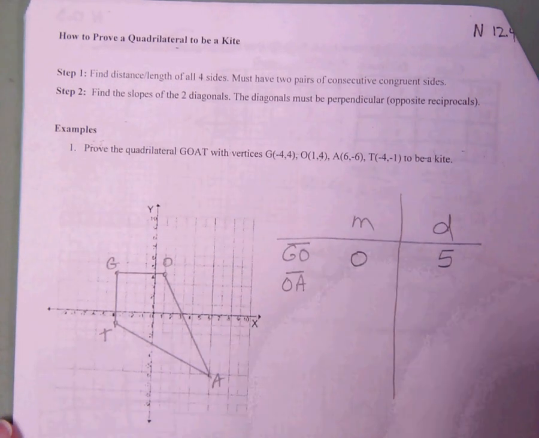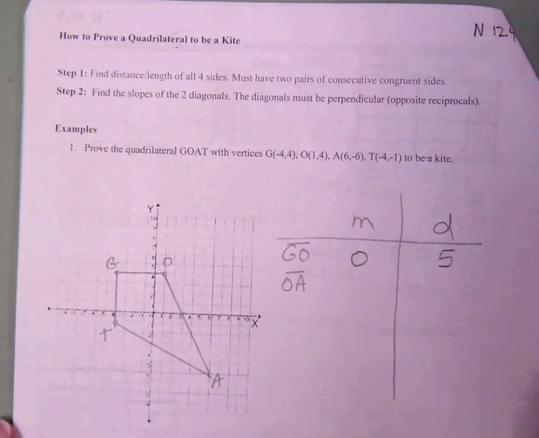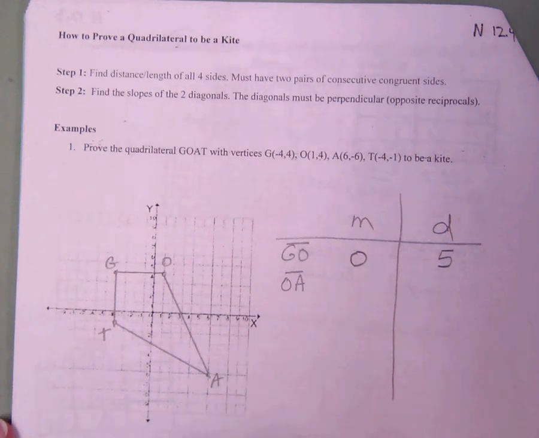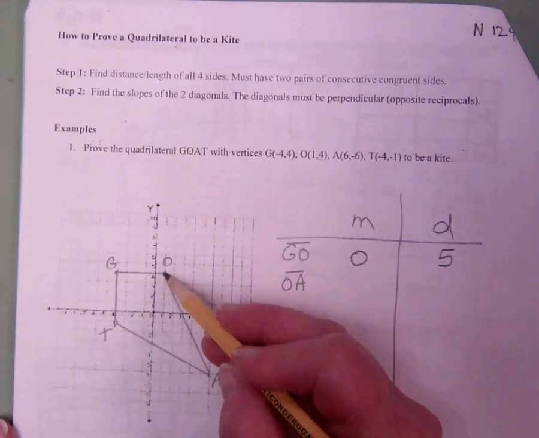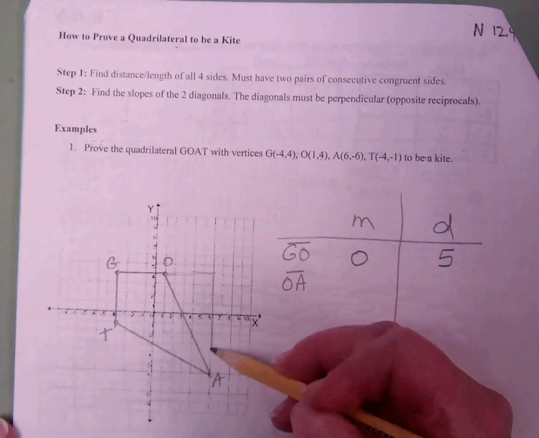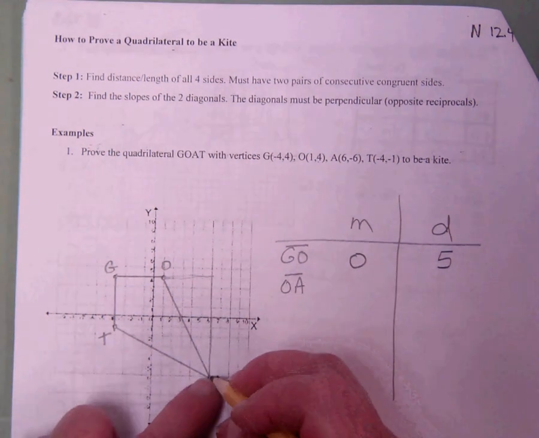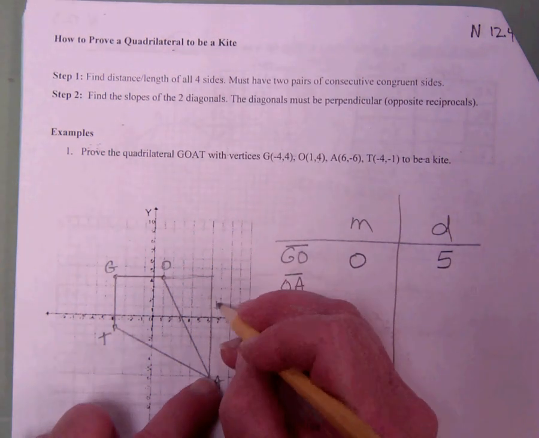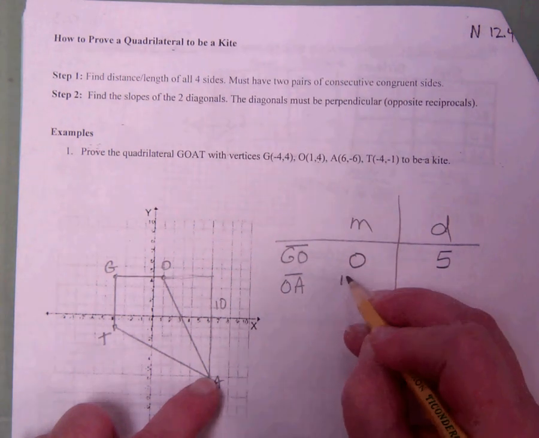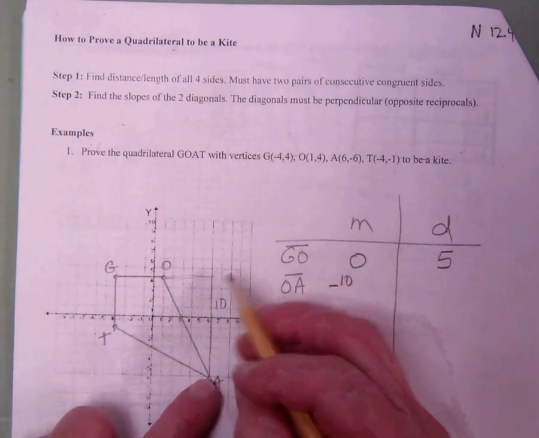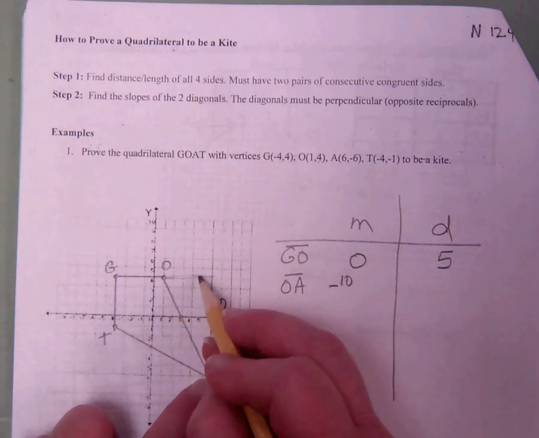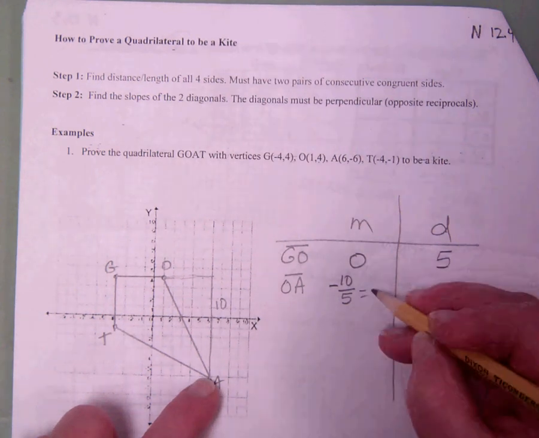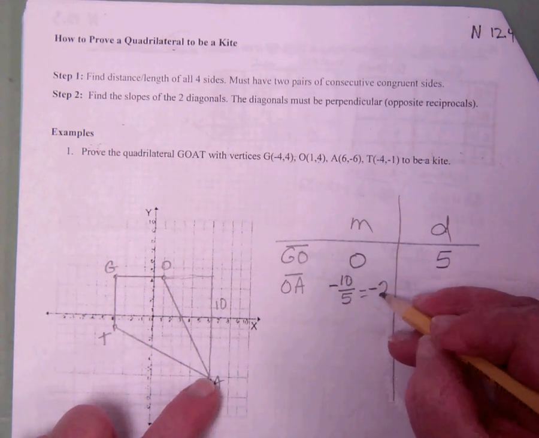OA, we can't figure out the distance by counting since it's at an angle, but when we figure out our slope, we can use the Pythagorean theorem to figure out the distance. So if we make a right triangle, that helps us also to find our slope. Our rise is 1, 2, 3, 4, 5, 6, 7, 8, 9, 10. It is a negative slope, and our run is going to be 1, 2, 3, 4, 5. So we know that that's going to be a negative, 10 divided by 5, that's going to be -2.